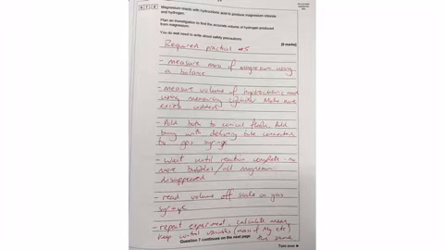Second, we've got to measure the volume of hydrochloric acid using a measuring cylinder. Make sure that excess acid is added so that all the magnesium reacts. We're going to put both of those into a conical flask like in our diagram. We're going to add a bung in there to trap the gas, and then a delivery tube is going to take the gas to a gas syringe, which is going to measure the volume of gas produced.